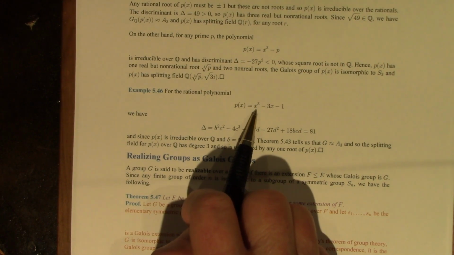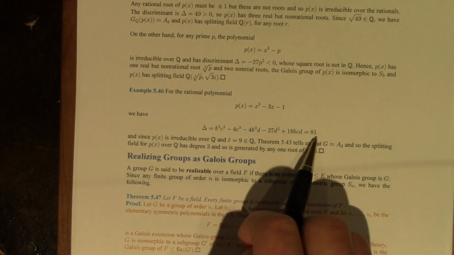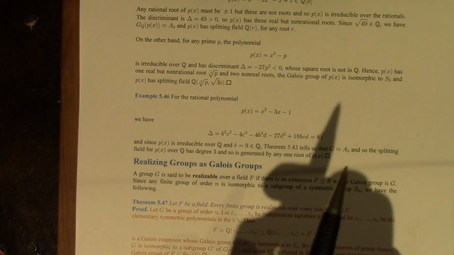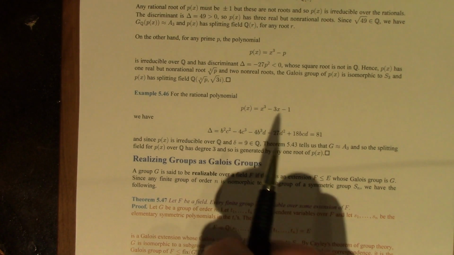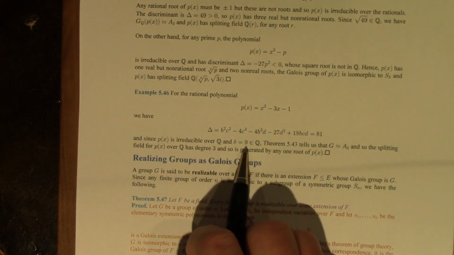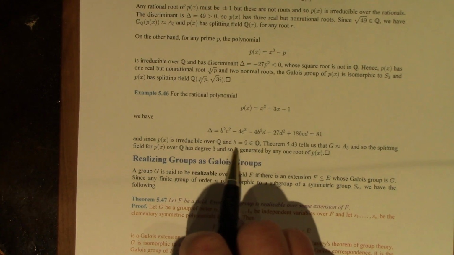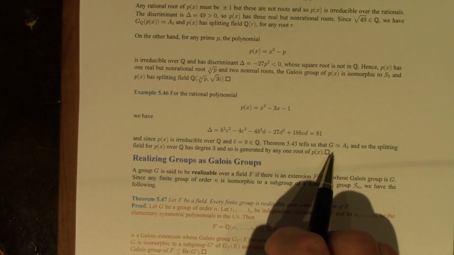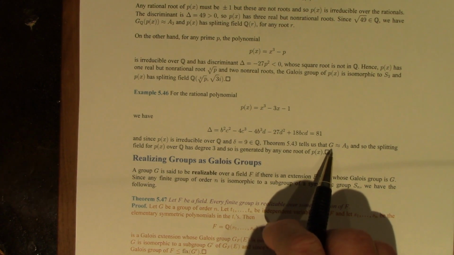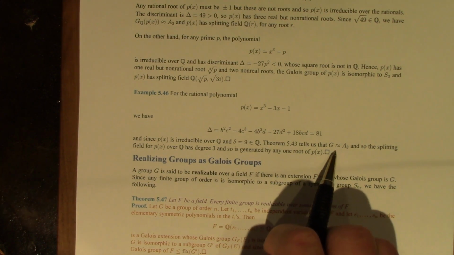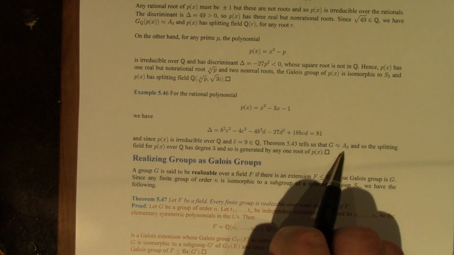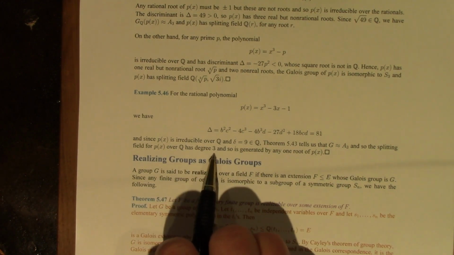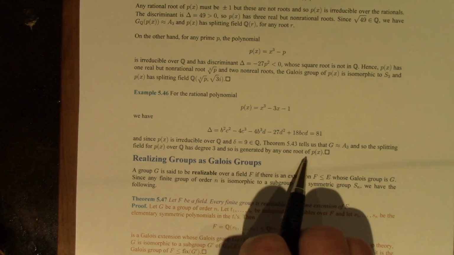This polynomial, delta is 81. P of x is irreducible over the rationals, and so little delta is equal to 9, which is rational, so the previous theorem, theorem 43, tells us that G is isomorphic to A3. So the splitting field for P of x over Q has degree 3 and is generated by any one single root.